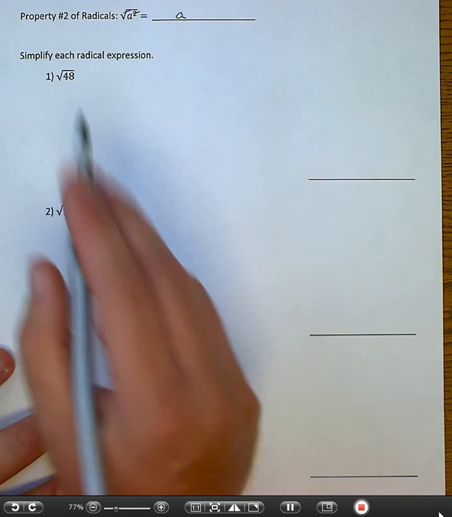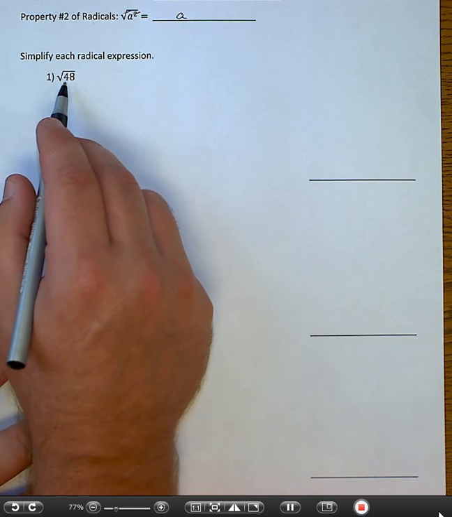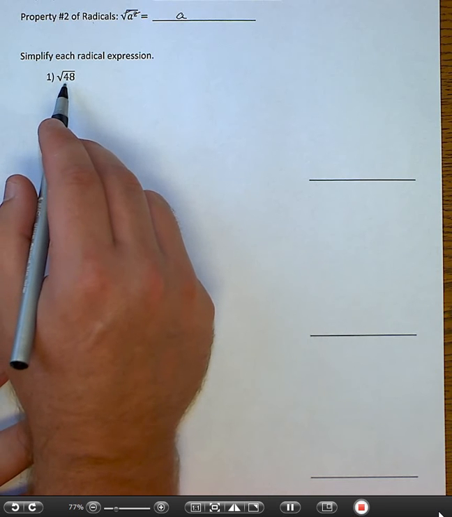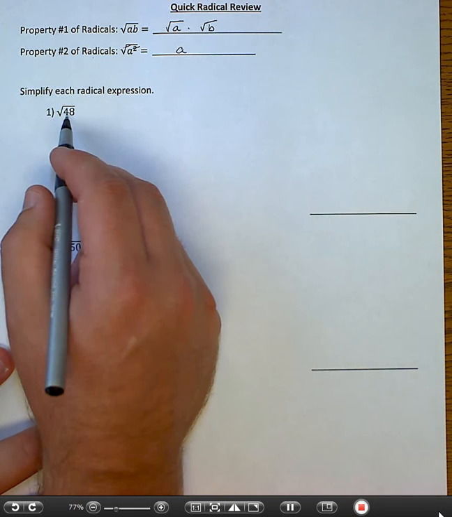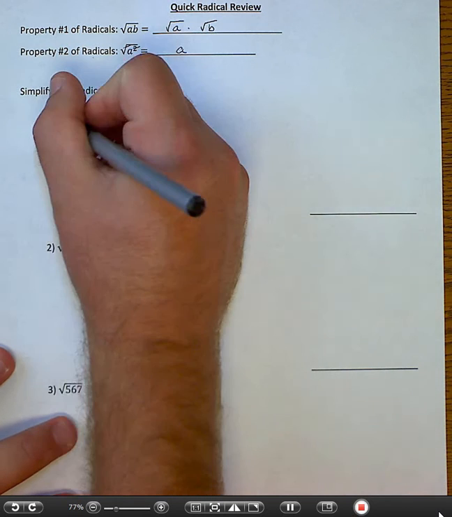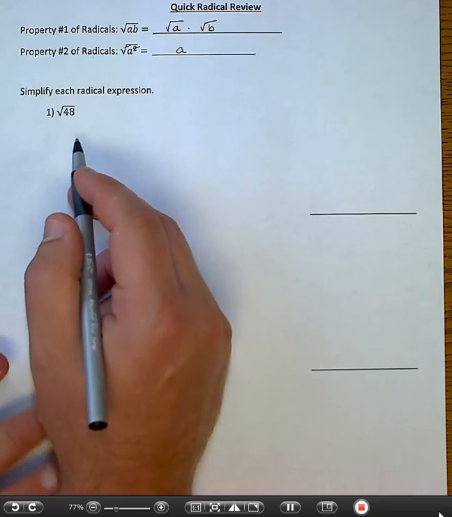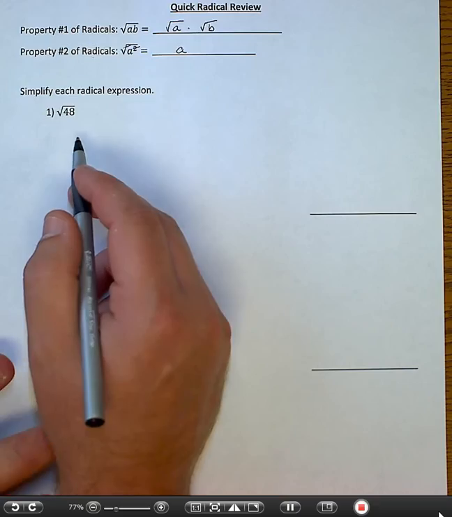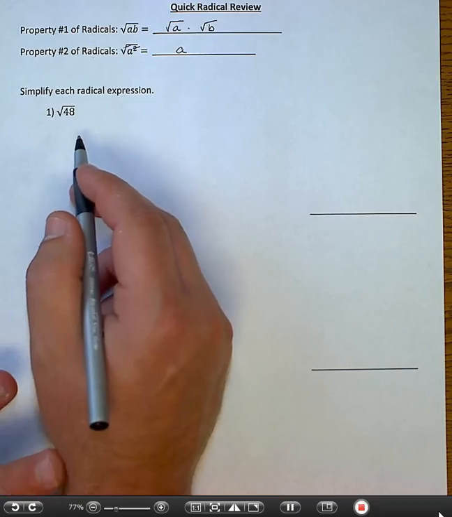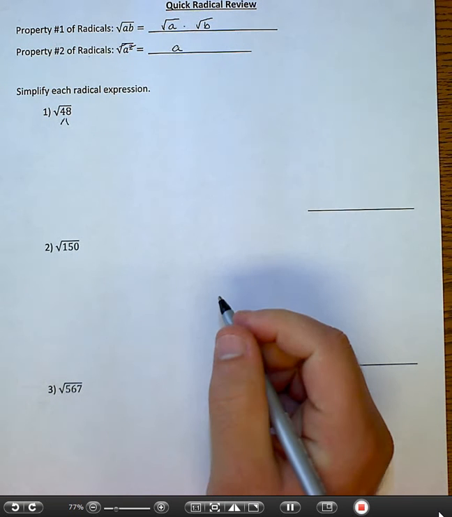So, how do these properties apply down here? Well, 48 I could write as two factors, 8 times 6, right? So I could do the square root of 8 and I could do the square root of 6. I could break them up into two separate radicals. Those two specific numbers aren't going to help me much here, but a different combination of numbers might. And that's what we're going to do. We're going to break down using prime factors.